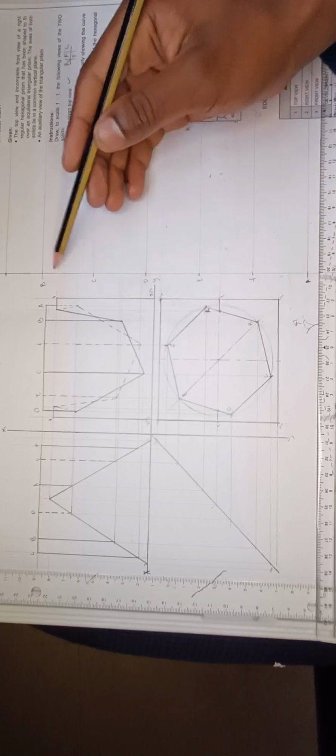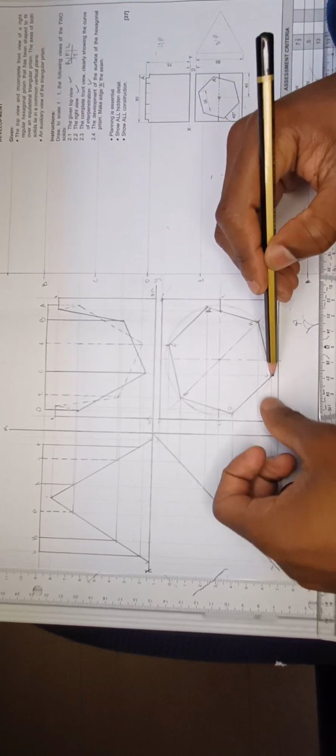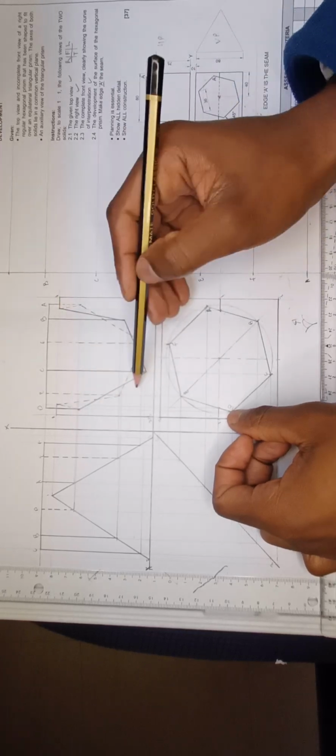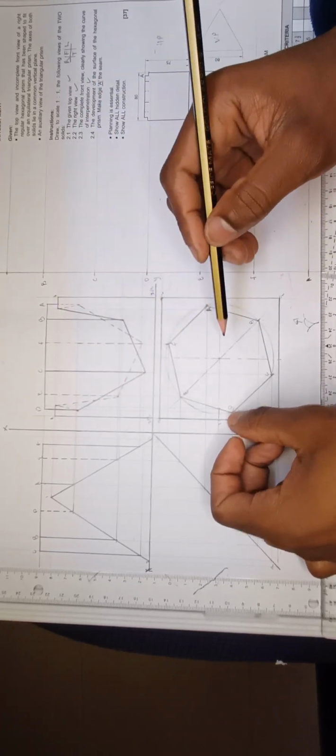And then from B, I can simply go straight to C. And then also from C, I can simply go straight to D. You see, we used our solid lines.